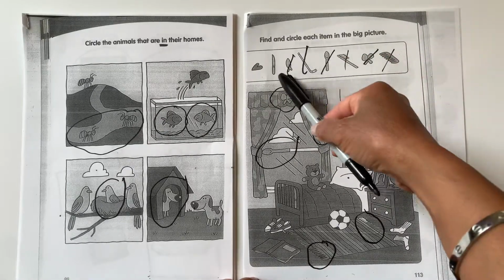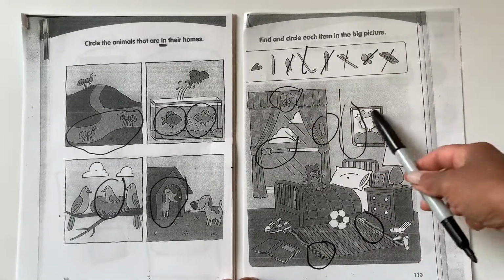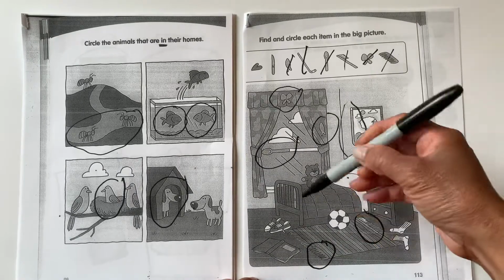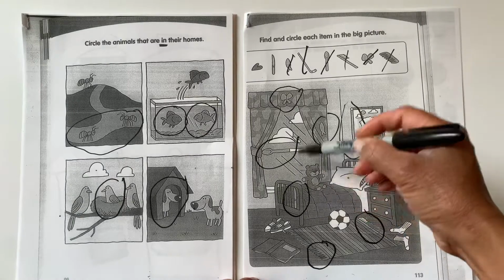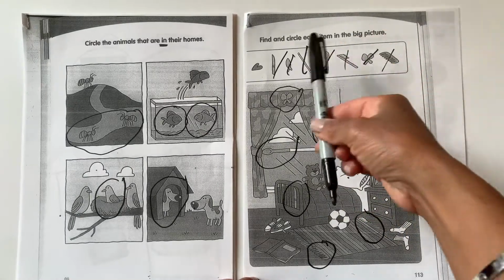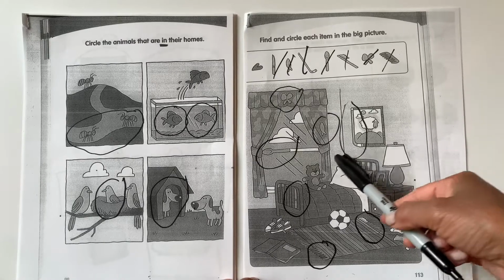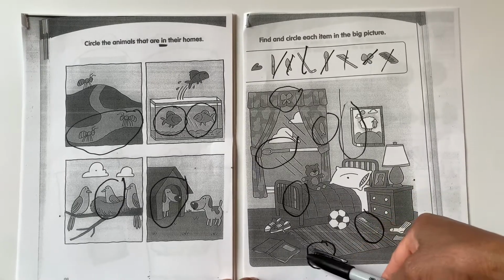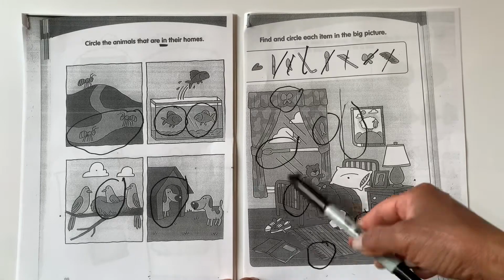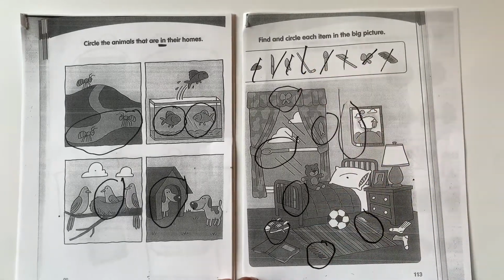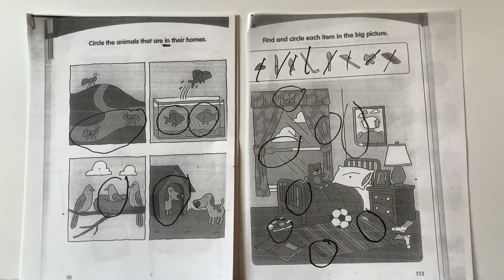Then the next item looks like a knife. Right there in the bed. The bed rail is hiding the knife. And last is a sweetheart heart. Let's look. Not on the floor. Oh, there it is in the sneaker. Excellent job. You found all those things that were hiding.